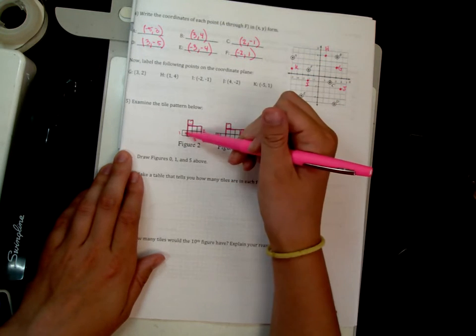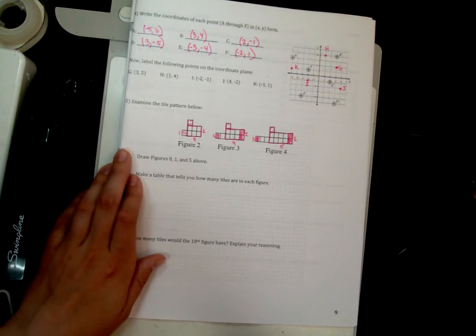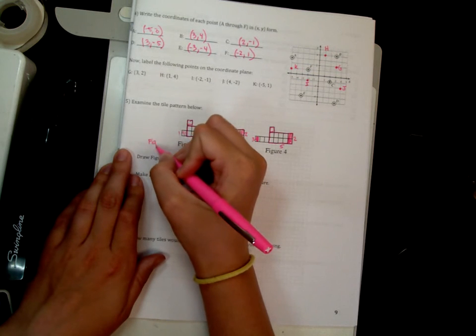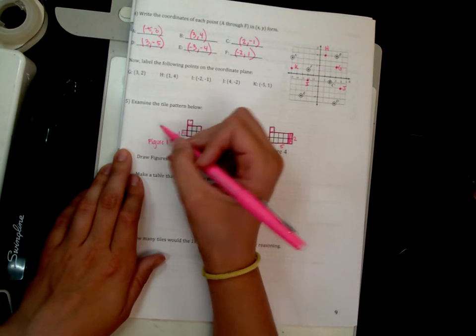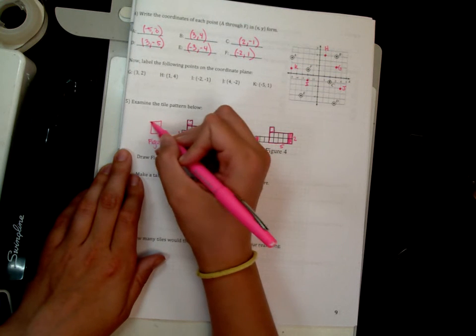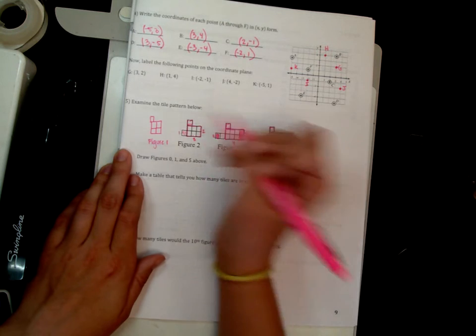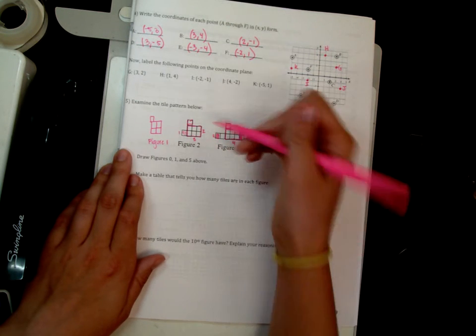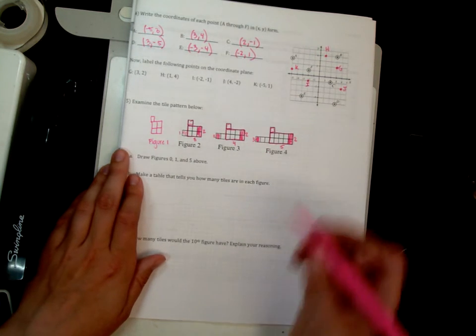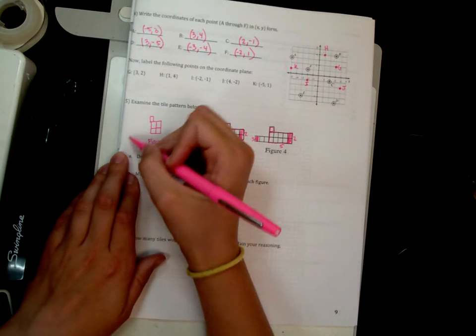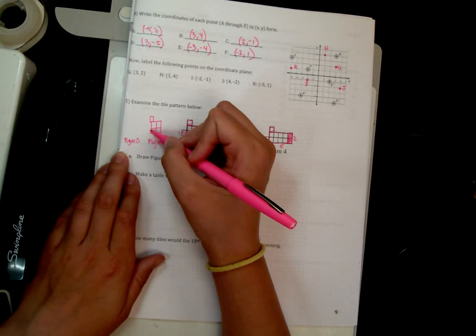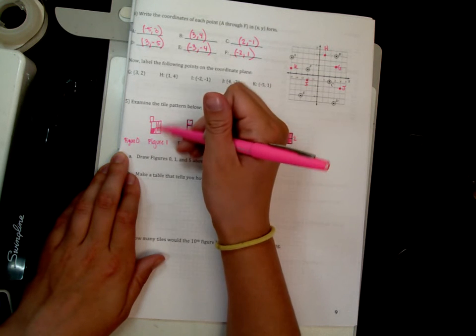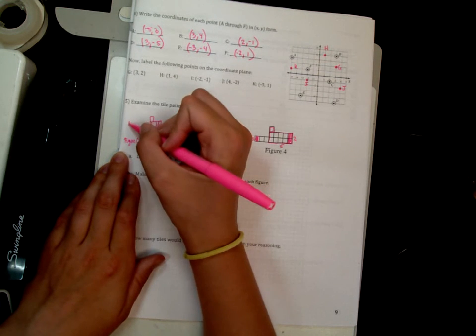So that was added. So figure 1 would look like that, because we take away this one and we take away these two. So then figure 0, let's see, we take away this one and we take away those two, so we're just left with 2.